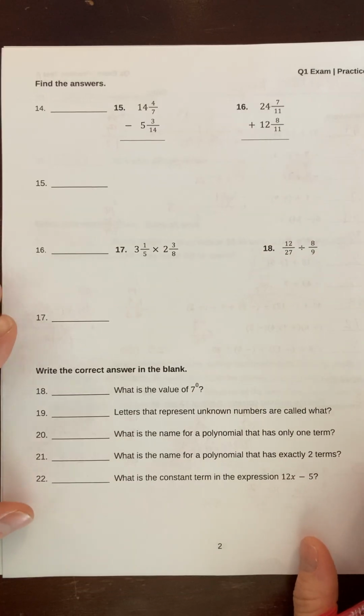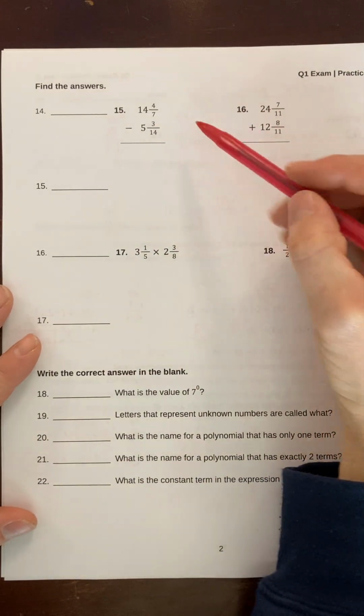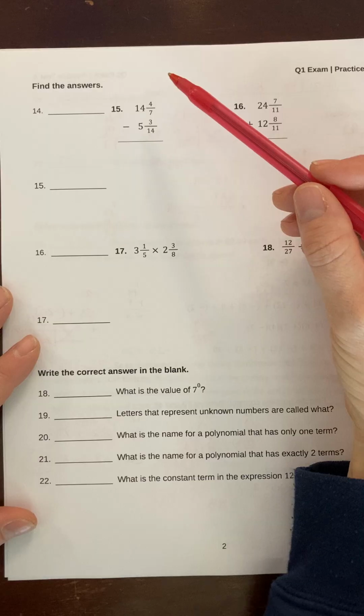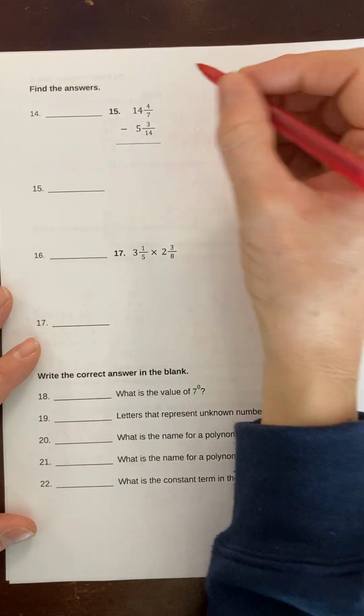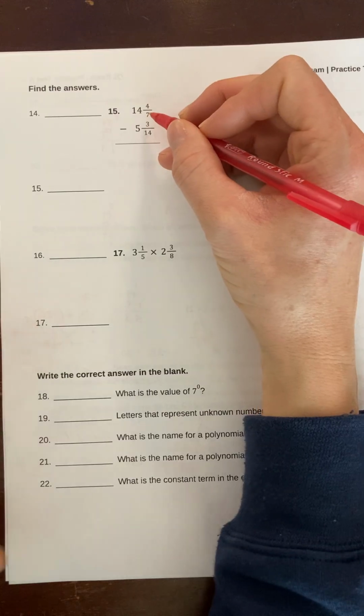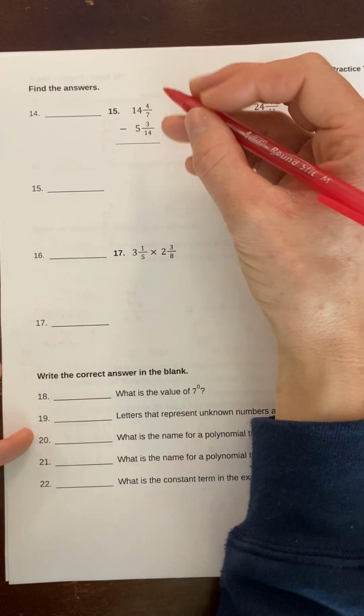All right, let's do page 2. Okay, so when we go to add or subtract fractions, our denominators have to be the same. In this case, they're not, so we need to make a common denominator. The method we looked at is that we need the least common multiple basically for the bottom.